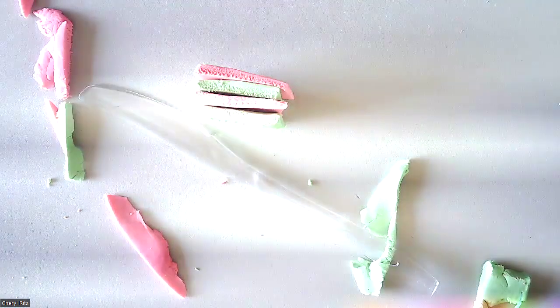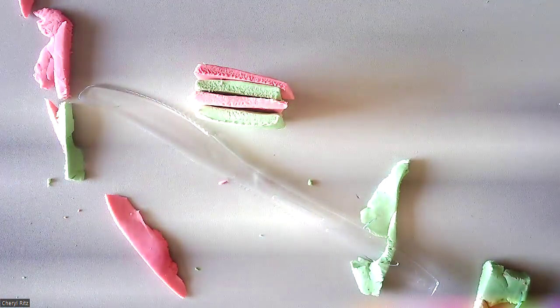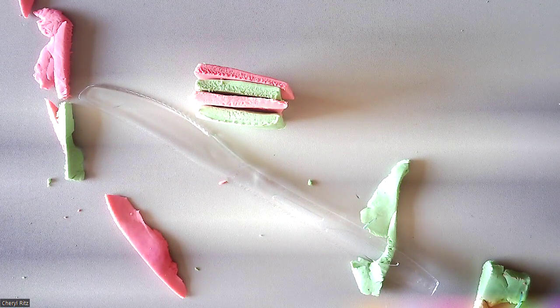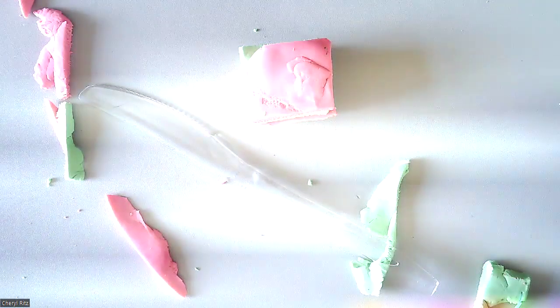So again, I'm just asking you to make yourself a rock sandwich here. I did stand mine up just so you could see the layers, but yours will be laying flat in front of you. So nice horizontal flat layers.